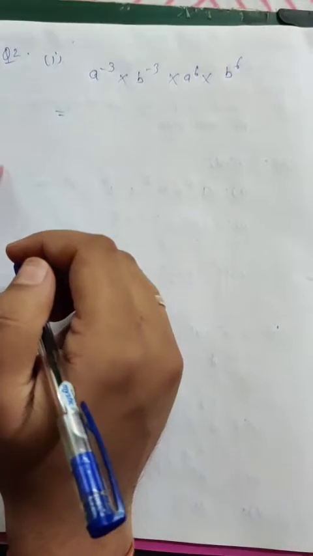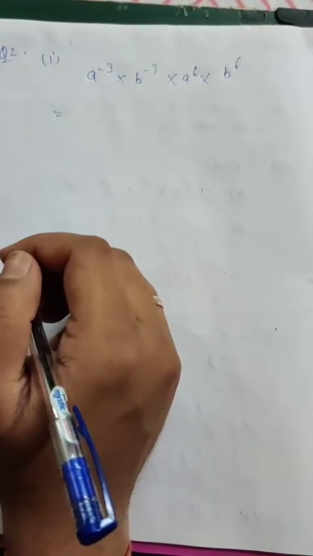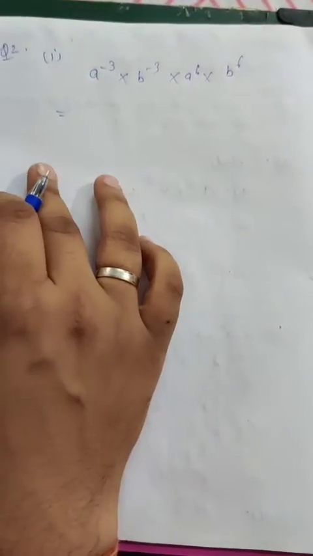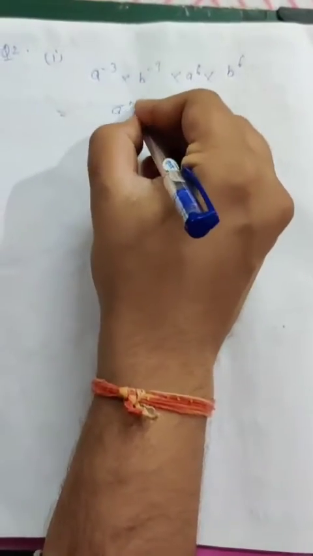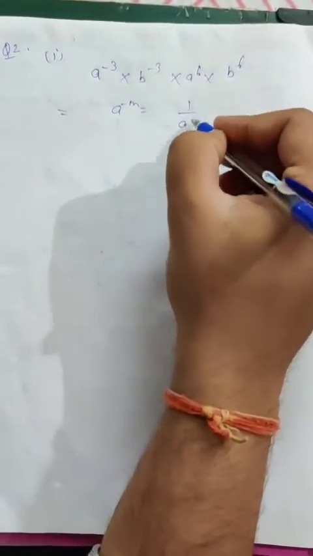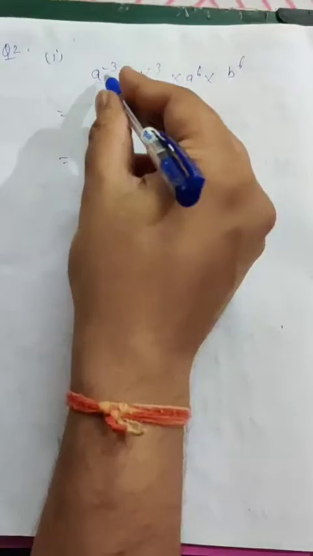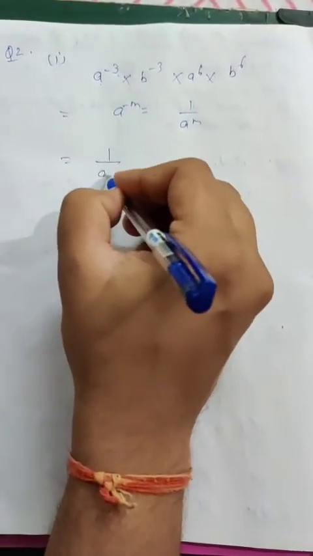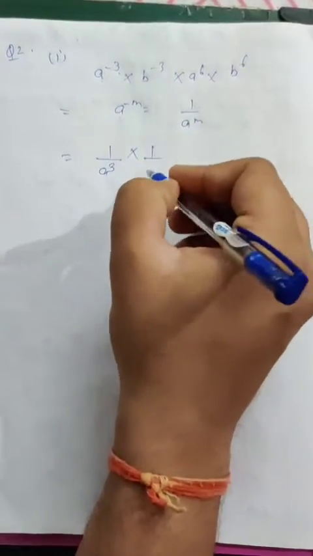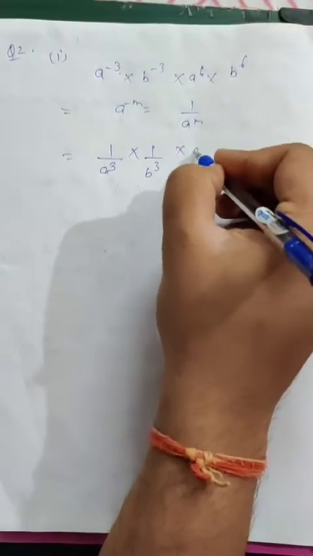Now how can we write a raised to the power minus 3 and b raised to the power minus 3? As we have just discussed, a raised to the power minus m is equal to 1 upon a raised to the power m. So a raised to the power minus 3 is 1 upon a3 multiplied by 1 upon b3 multiplied by a6 and multiplied by b6.